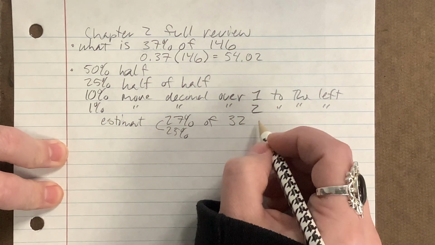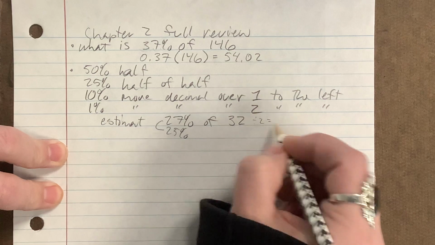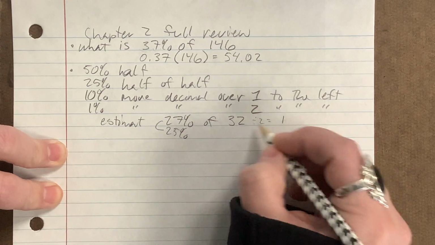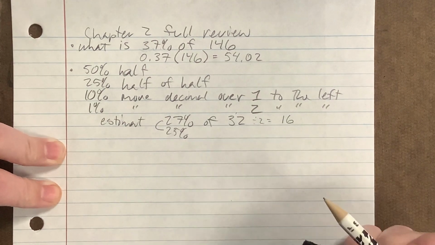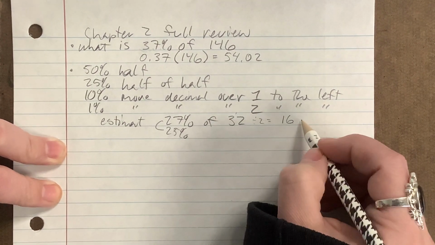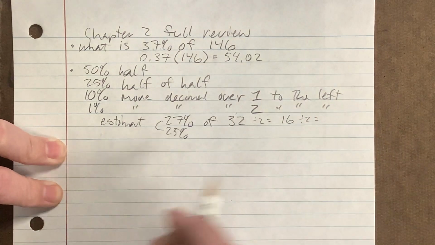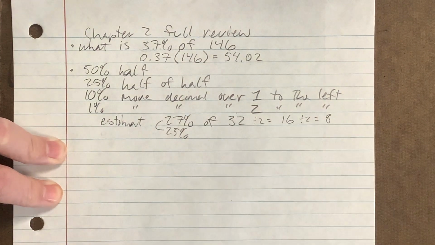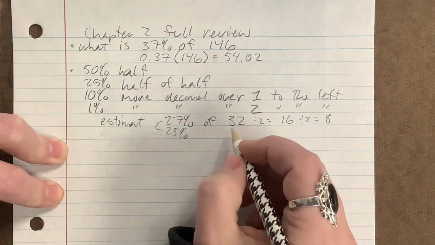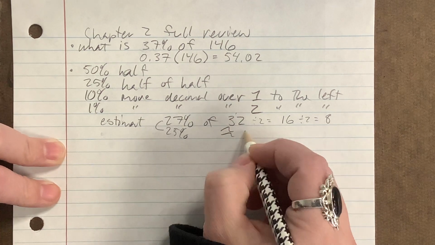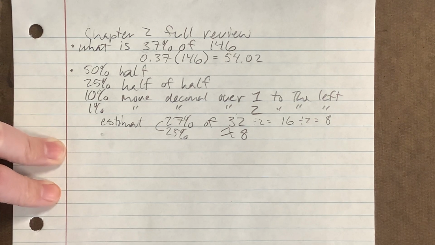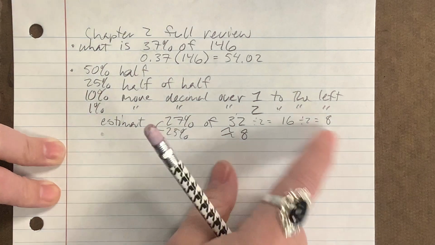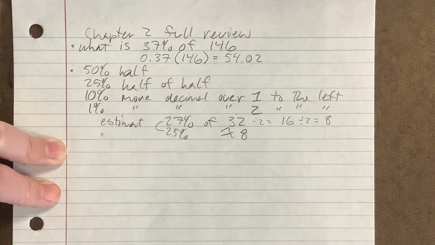So I'd take half of 32, which 2 goes into 3 one time with 1 left over. 2 goes into 12 6 times. So 50% is 16, and then we take half of that, and it's 8. So our estimate of 27% of 32 is about 8. If we calculate it for real, 0.27 times 32, we get 8.64. So our estimate is right on target.